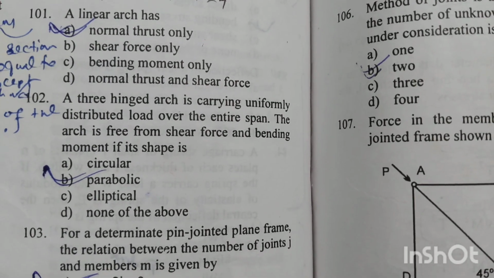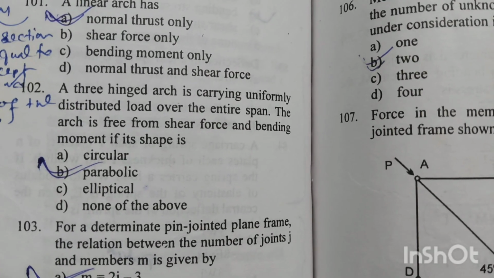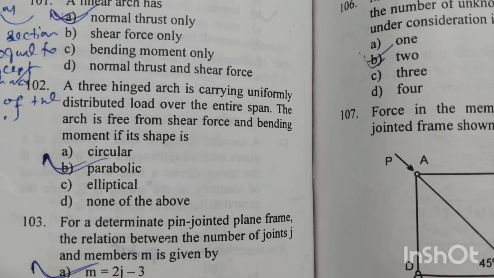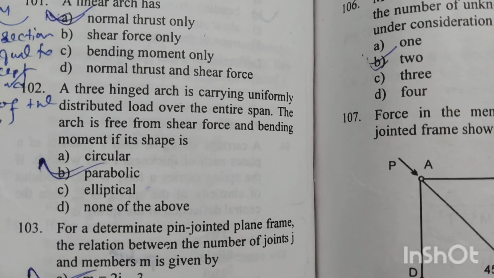Question number 102. A 3-hinge arch is carrying uniformly distributed load over the entire span. The arch is free from shear force and bending moment if its shape is parabolic. Option B is the right answer.